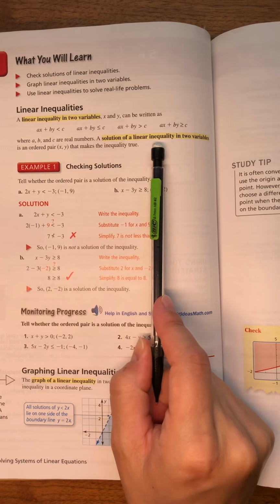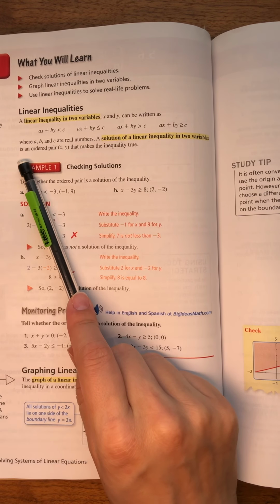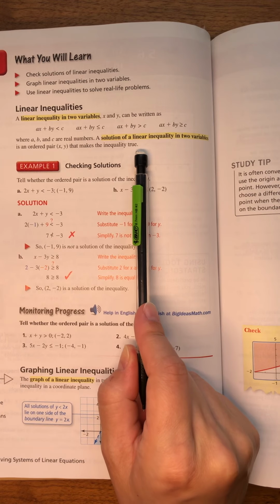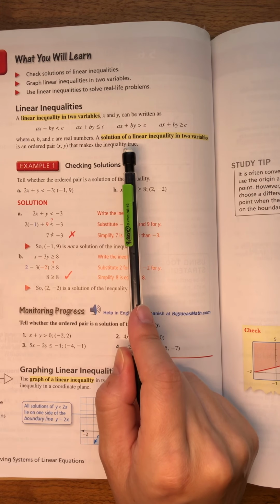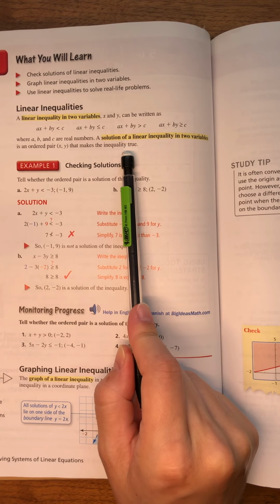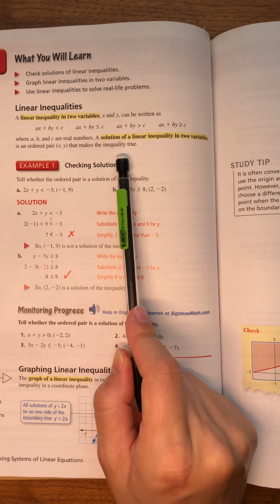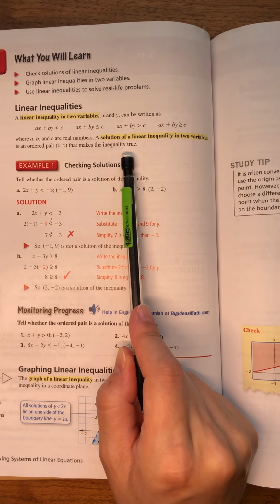The solution of a linear inequality in two variables is any ordered pair that makes the inequality true. Because it's an inequality, there are going to be many solutions. It's anything that makes it true. It could be anything greater, anything less. So keep that in mind.